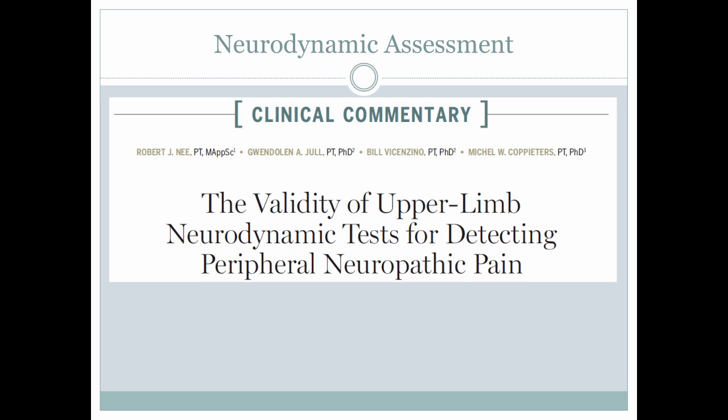So finally, a clinical commentary by Ni et al. looked at the validity of upper limb neurodynamic tests for detecting peripheral neuropathic pain. They did a structured search for peer-reviewed articles published in English before May of 2011, and they found that biomechanical and experimental pain data support the plausibility of upper limb neurodynamic tests, which is good. So it's saying that we are likely testing what we're trying to test here. It is plausible that we are placing the neural tissue in a position that is stressing it in a way that we are trying to test.